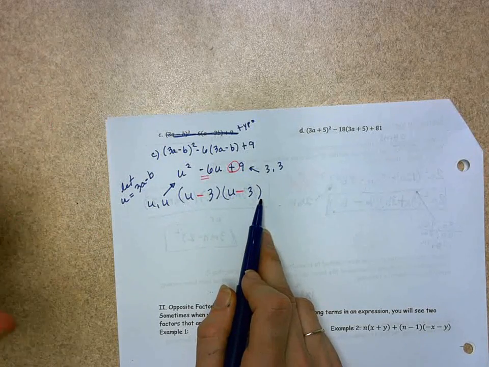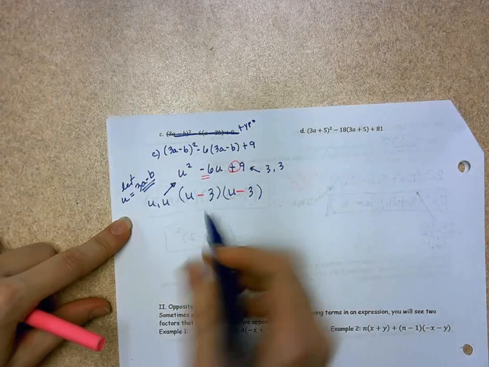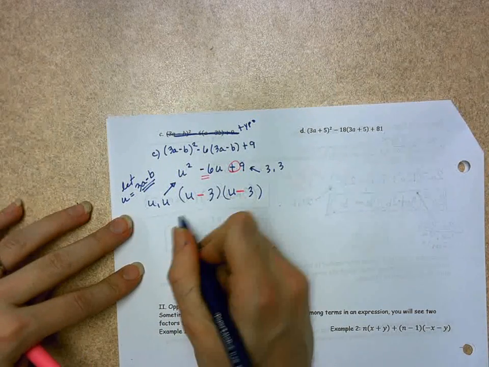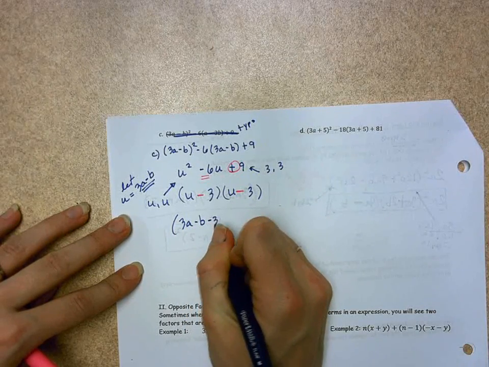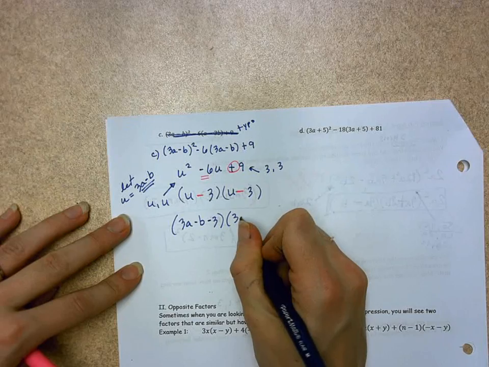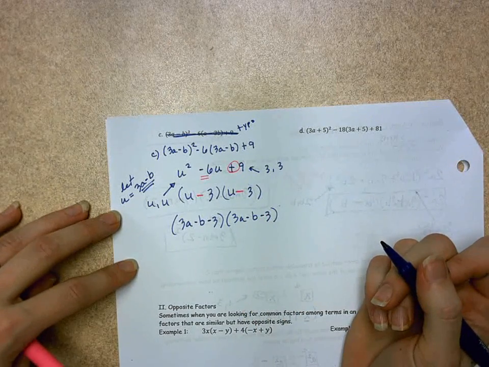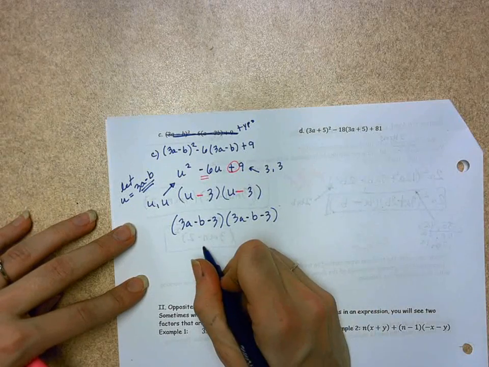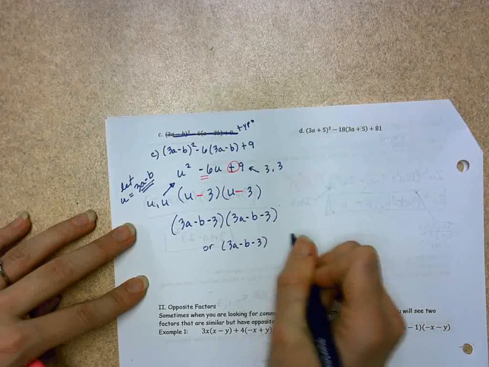Put it back in. So I've got to take what I had for u and replace it back in. So I do that, and that gives me 3a minus b minus 3 times quantity 3a minus b minus 3. What's another way I could write this? Josh? 3a minus b minus 3 squared. Excellent.